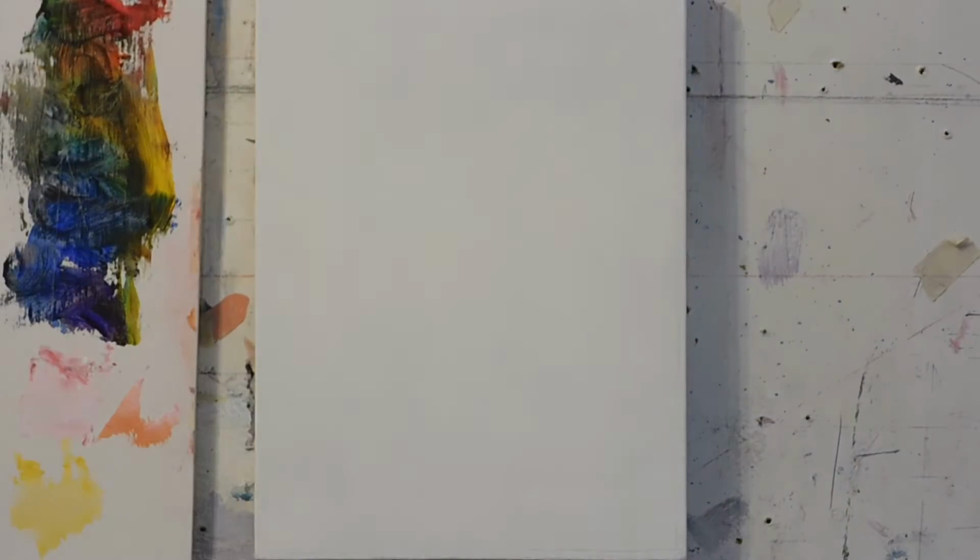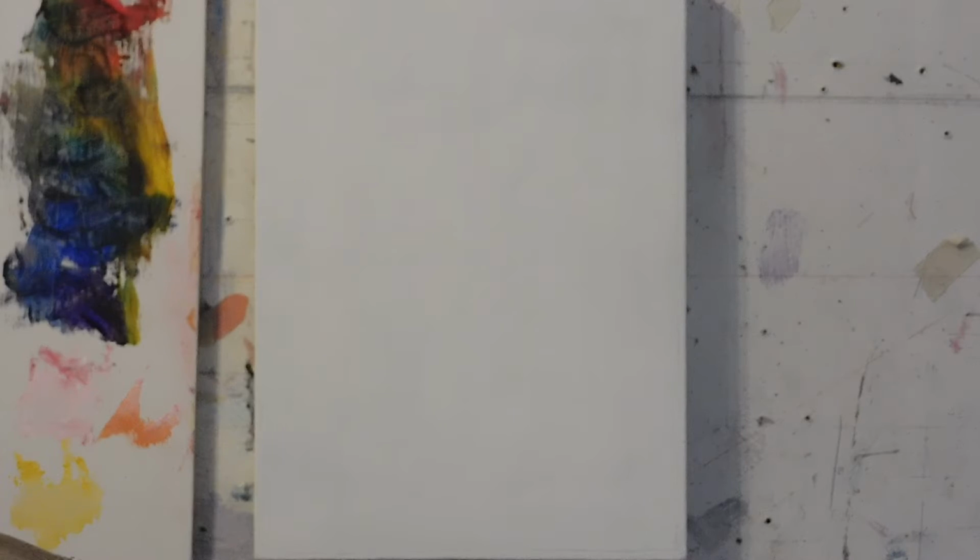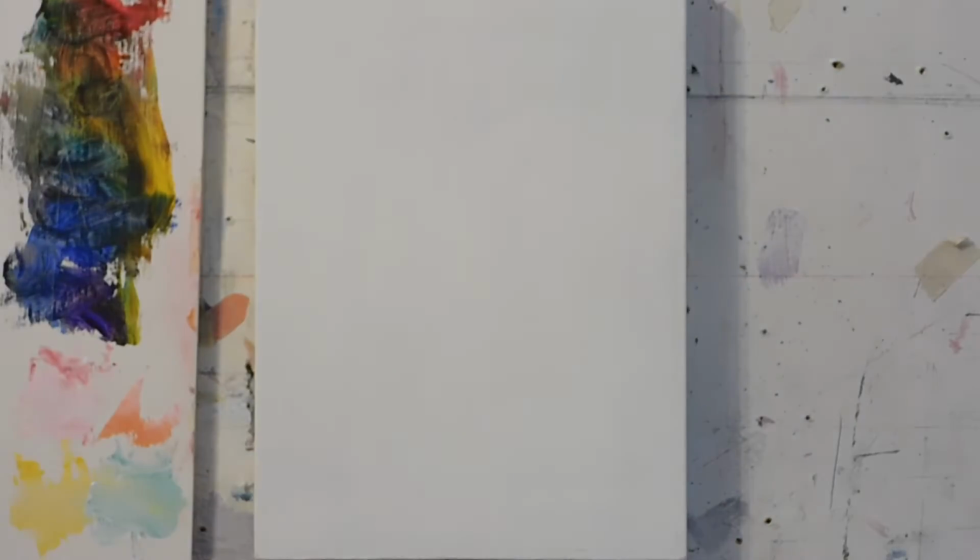Just a minute. And you know where this is going, because next is going to be green. Blue.